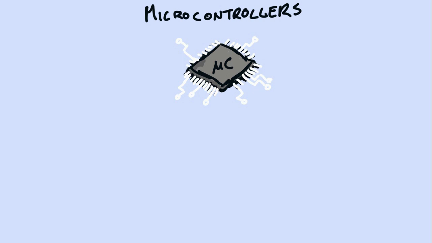Now, how do you make a microcontroller do things? Well, we use code. And for us specifically, we are going to use C. The next thing is Arduino.